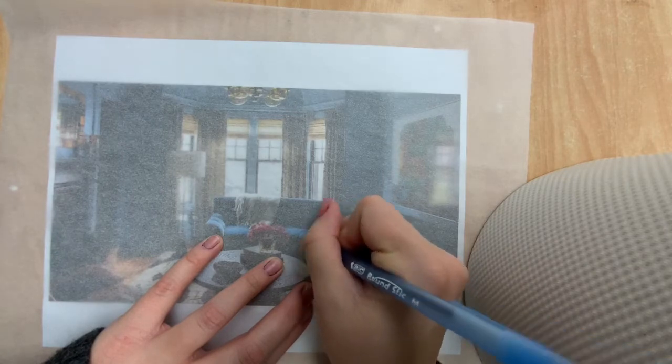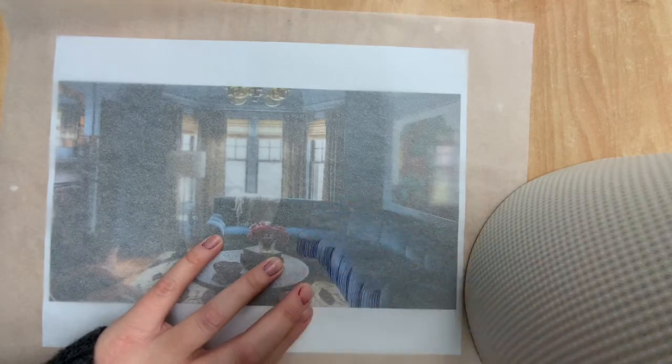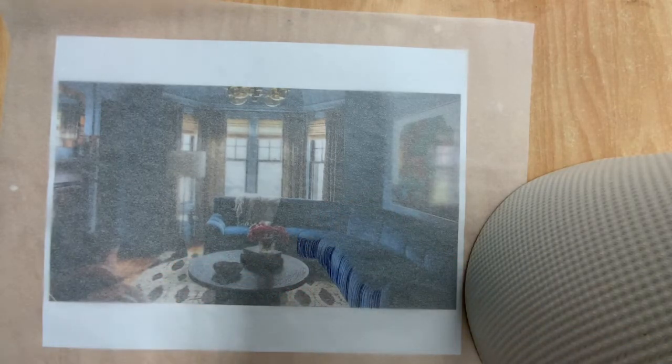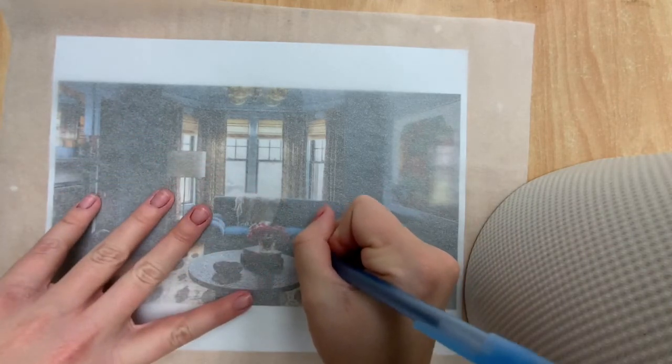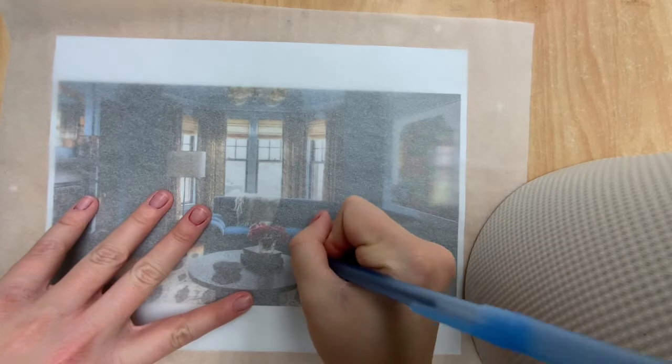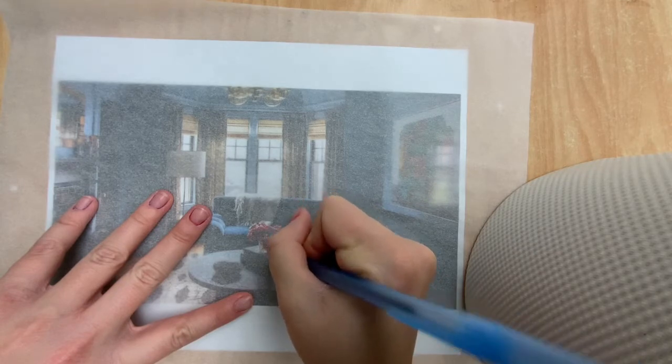And I am increasing my lines for shadow. So you can see on the bottom right, some of the lines are spaced apart where there's highlight, and where there's not highlight, I increase the amount of lines or I put them closer together in order to make it appear like it is in shadow.